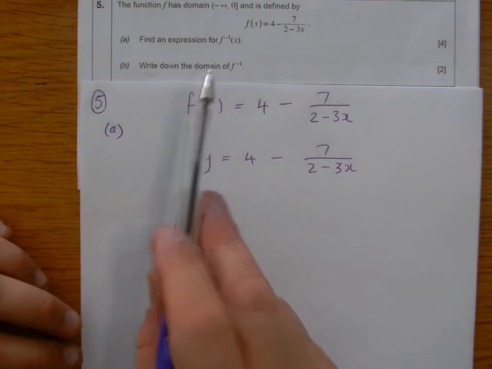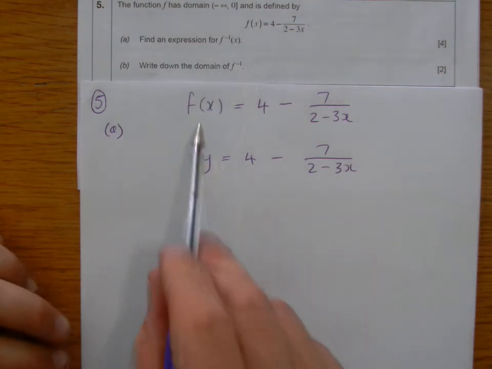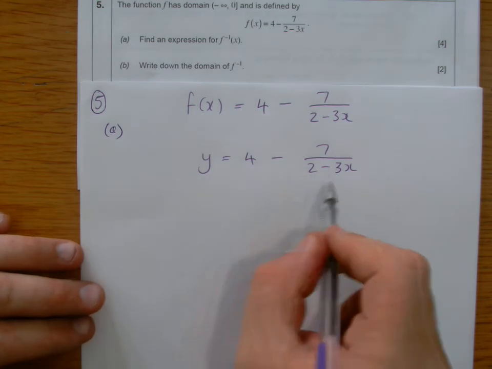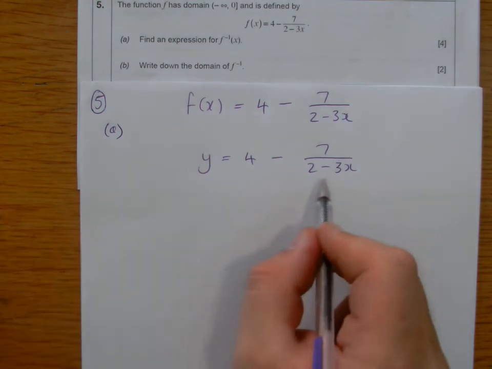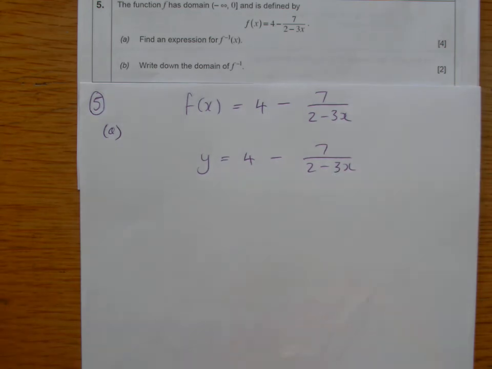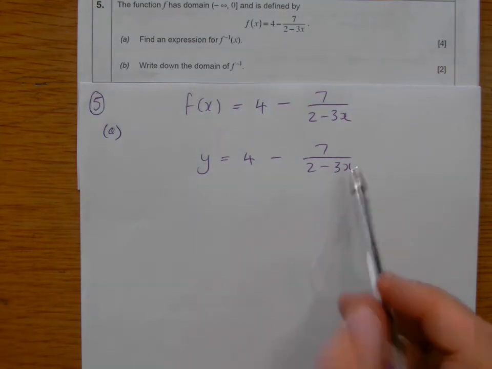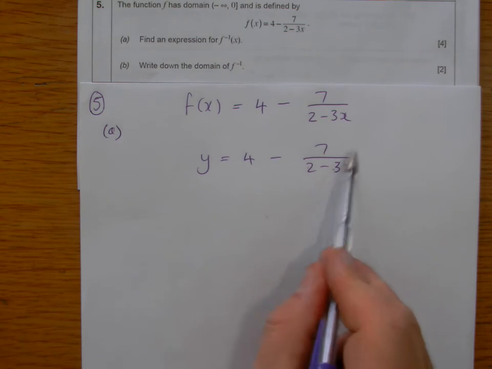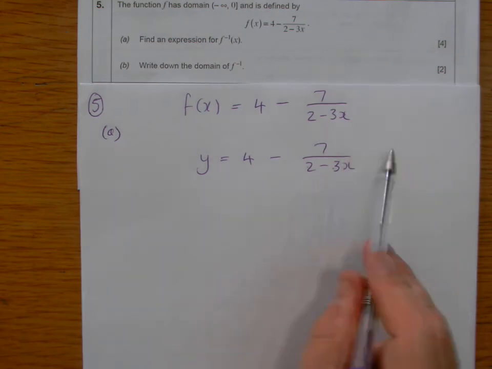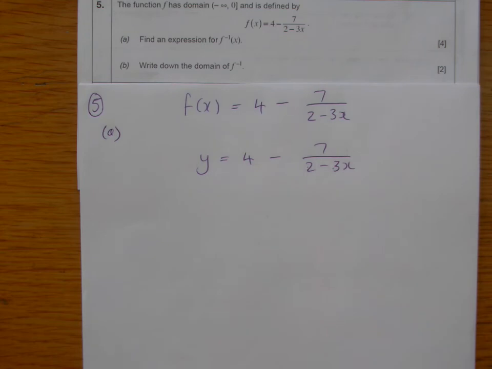Okay, so find an expression for the inverse function of f. So I rewrite it as y equals first, and then perhaps what I'll do here then, think about the fact now that we need to get x equals, okay? So we've got to think about how we're going to rearrange this, how we're going to do the algebra to get x equals. You might think, oh, let's take that up to power minus 1, but if you do that, if you take that up and put it as a bracket, power minus 1, it's just going to get messy, isn't it? Remember, we want to get x on its own.